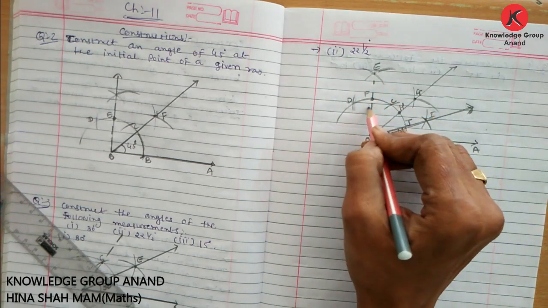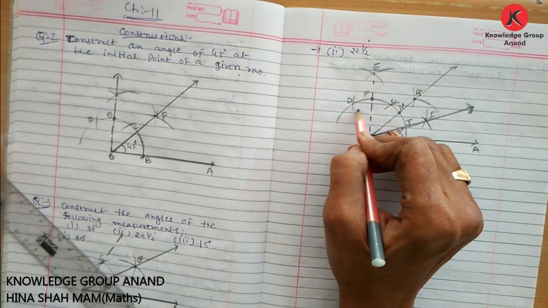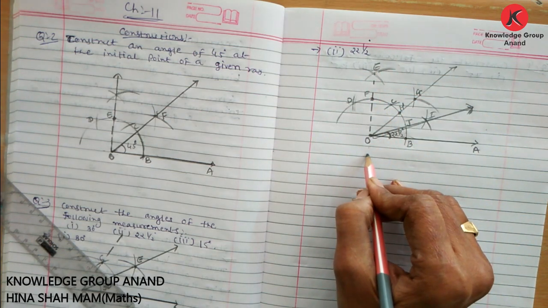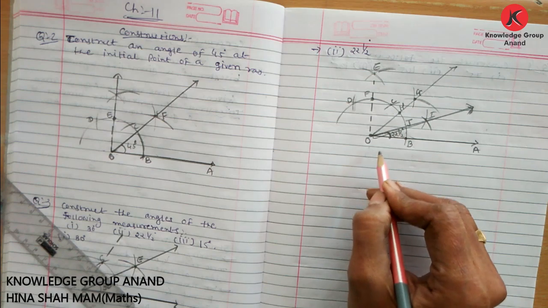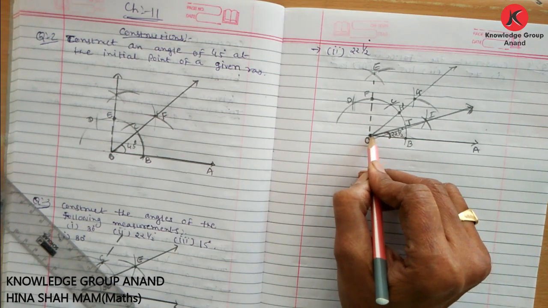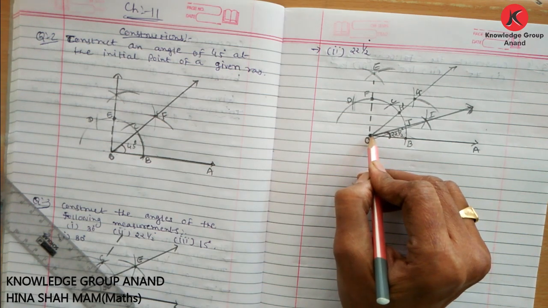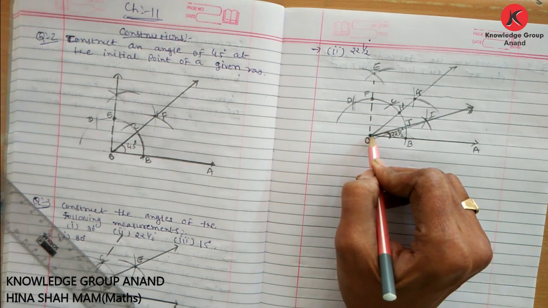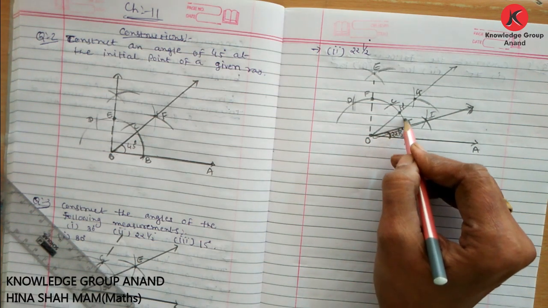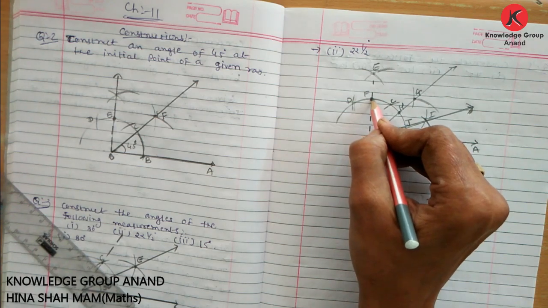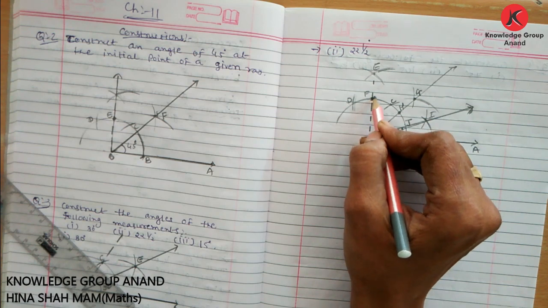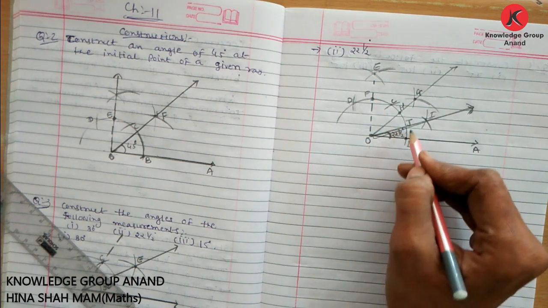Now the bisector of C and D, with radius more than half of CD, gives an angle of 90 degrees. Now taking B as center and F as center, draw angle 45.